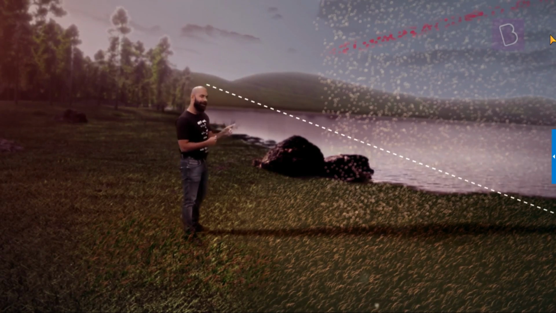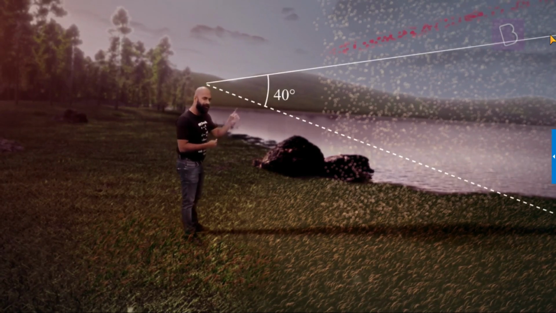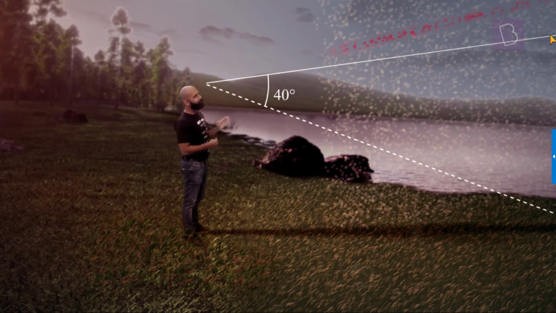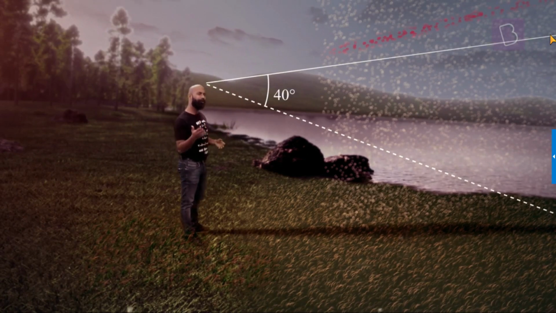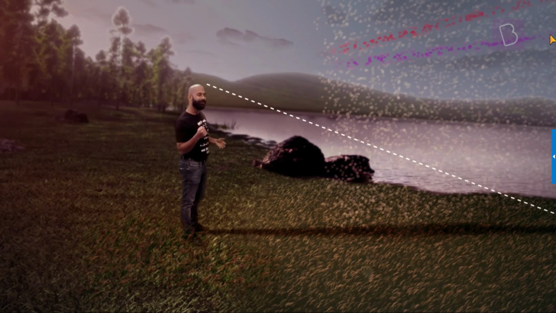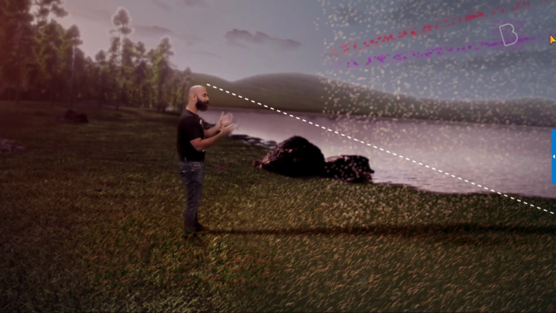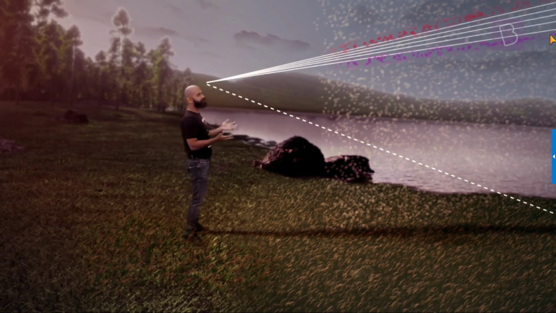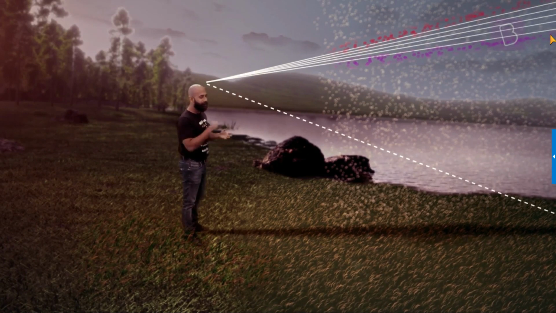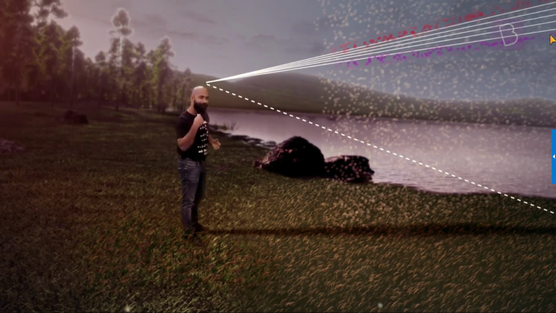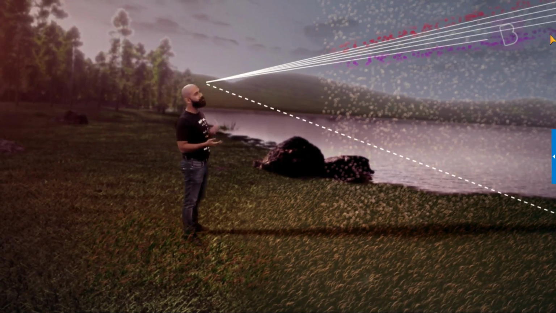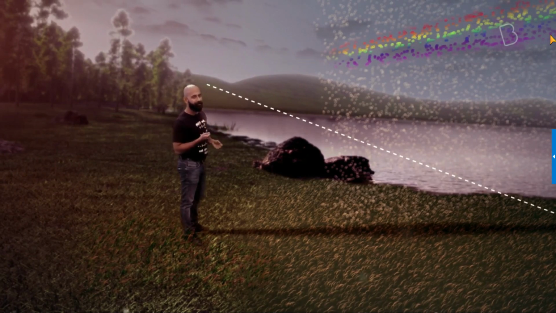Now if I draw another line that's making an angle of 40 degrees with my shadow line, then all the droplets on this line will also appear violet to me, correct? So if I draw other lines making angles between 40 and 42, then the droplets on those lines will respectively appear indigo, blue, green, yellow, and orange, right?